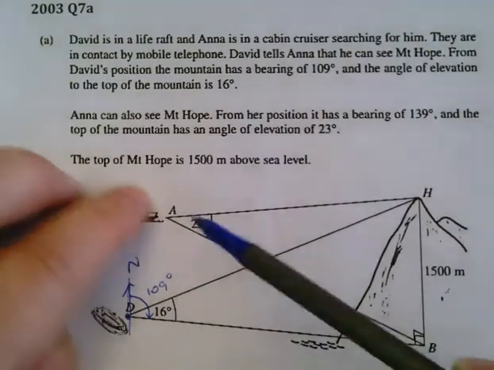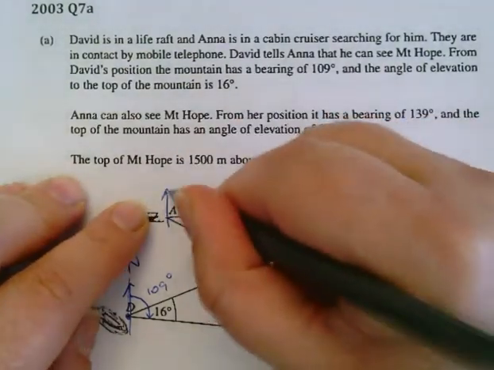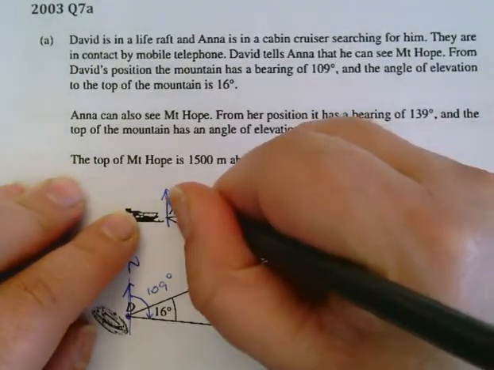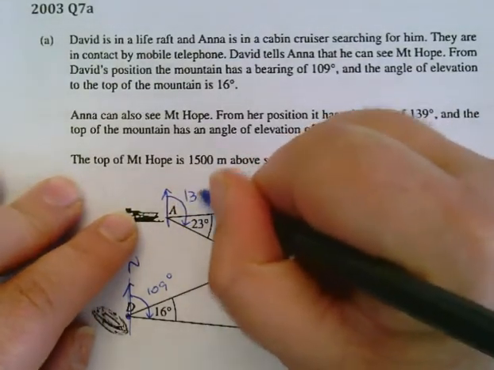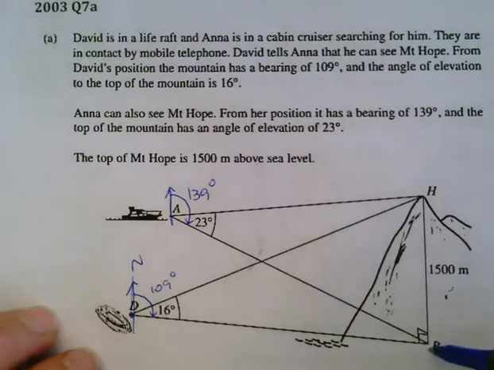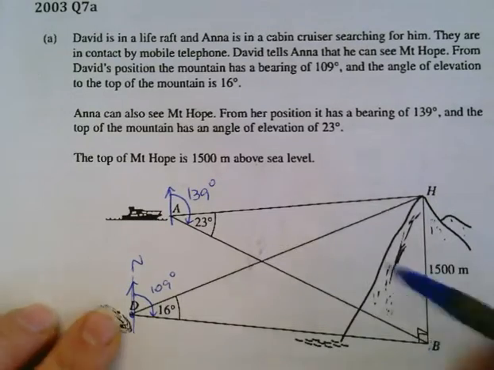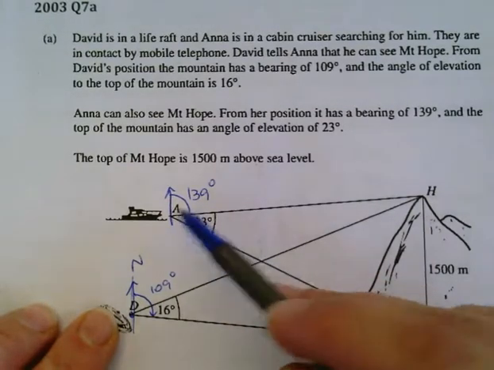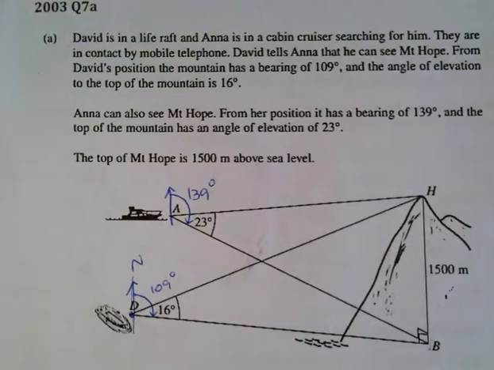And Anna can also see Mount Hope from her position, and the bearing of Mount Hope is 139. So that angle there is 139. Remember, bearings are measured on the ground, and that is the bottom. That's the ground of Mount Hope. And the angle of elevation of Mount Hope from Anna is 23 degrees.